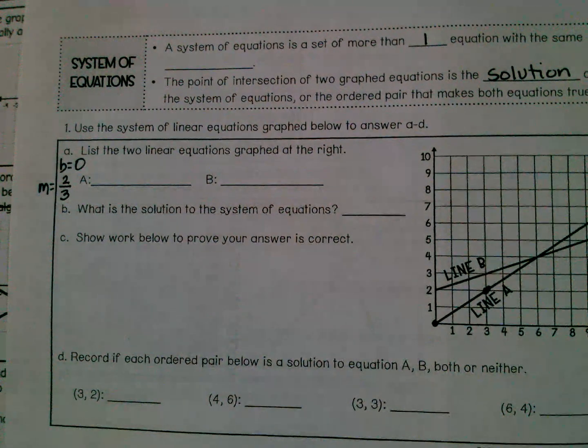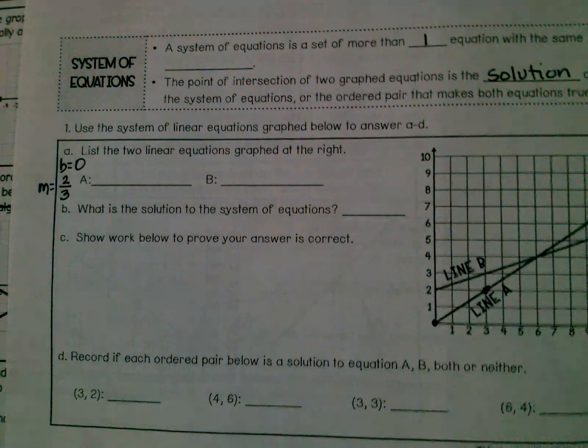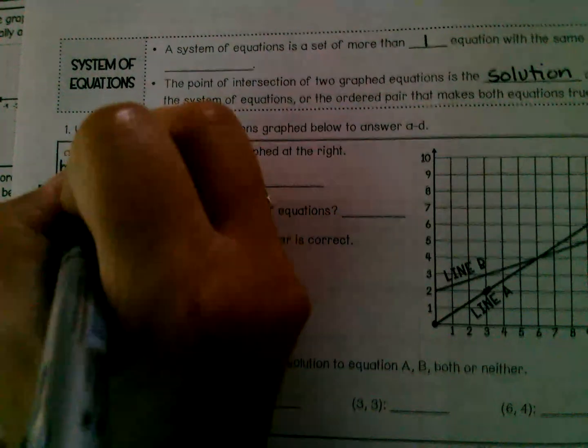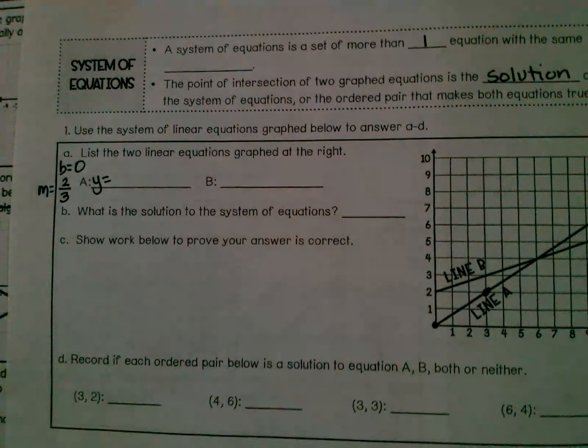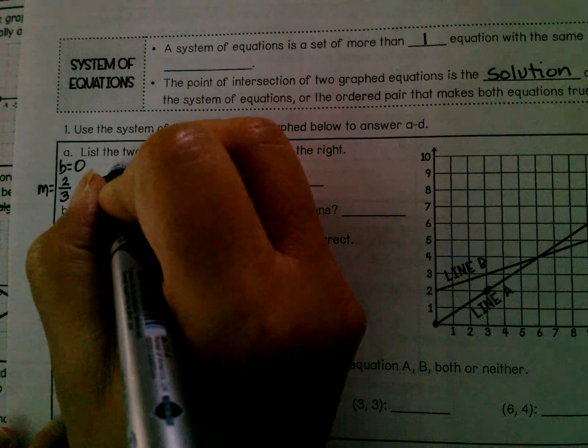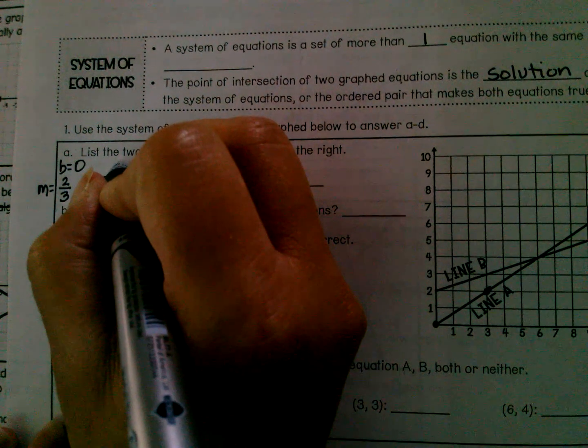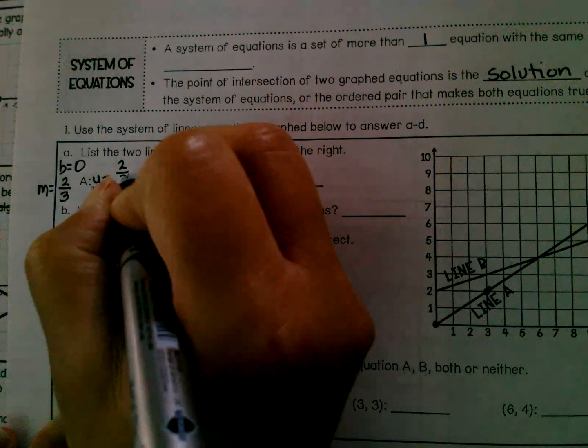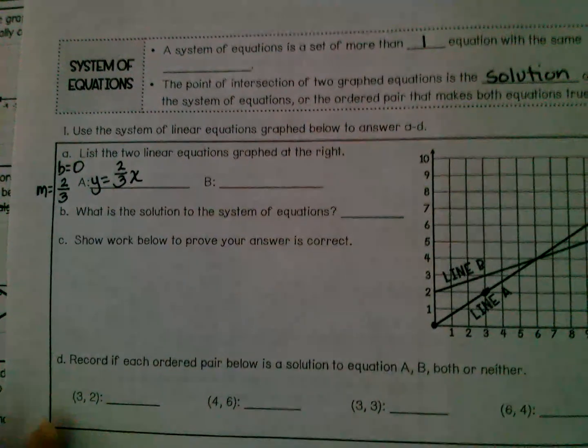Once you have that, you've got the M, you've got the B, so then you've got the numbers to write the slope-intercept. What's it going to sound like? Y equals 2/3 x. And then do I have to put plus 0? No, you can leave it like that. Good.